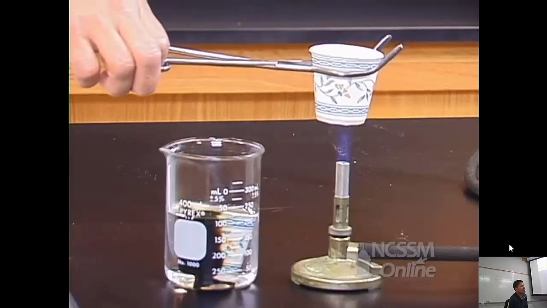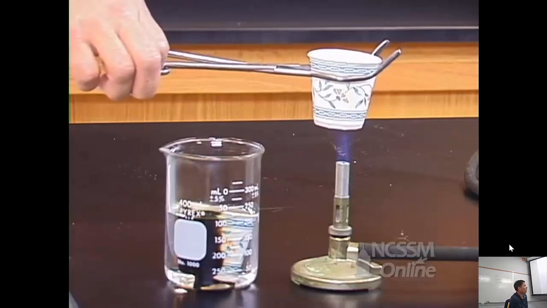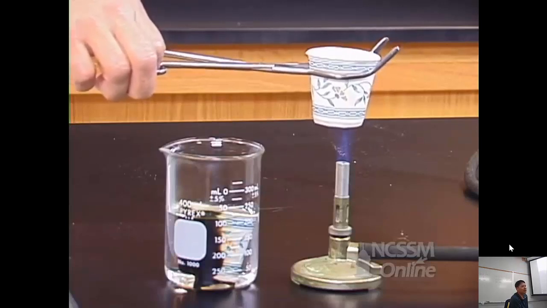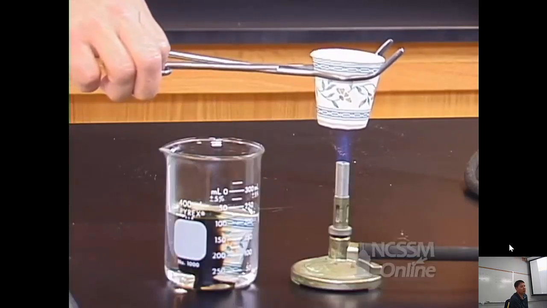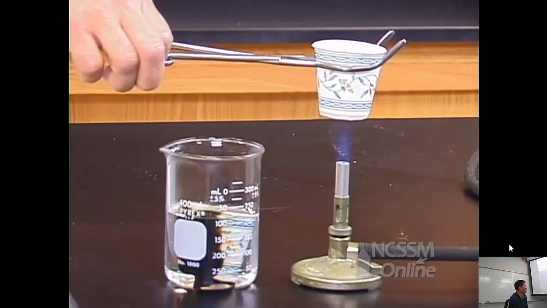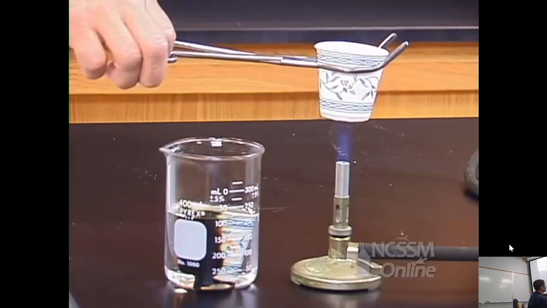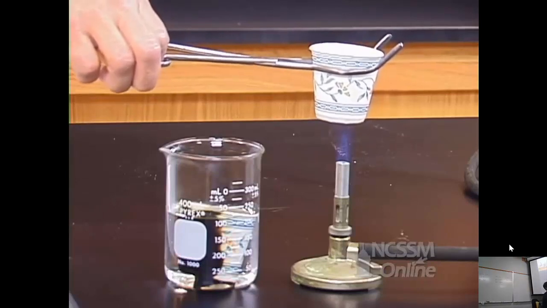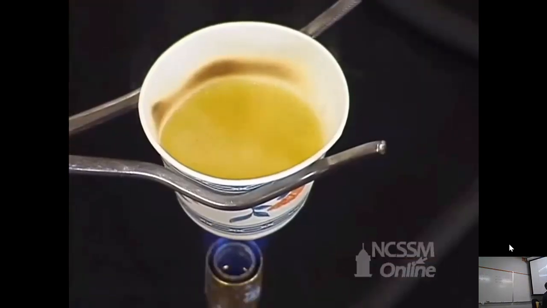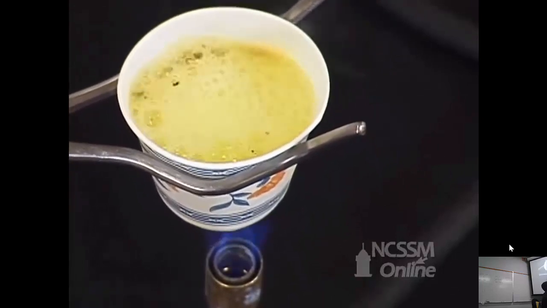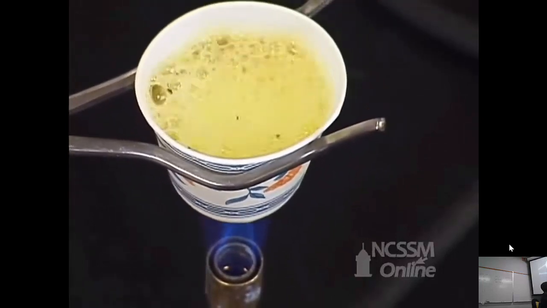The water has a very high specific heat due to its hydrogen bonding. It also has a high heat of vaporization, also due to the hydrogen bonding. The water absorbs heat rapidly, so the paper cup never gets up to its kindling temperature as long as there's water in there. We've added a little food coloring to the water so you can see the water boil.